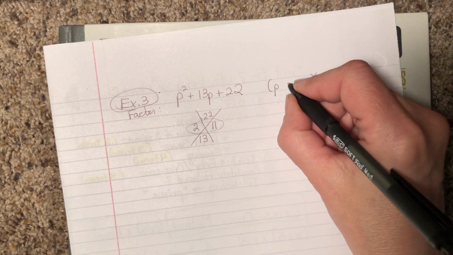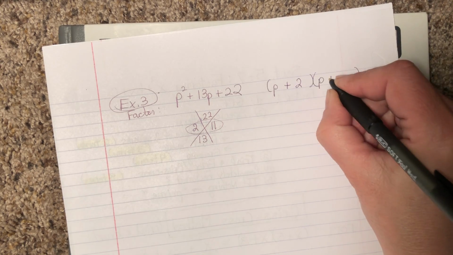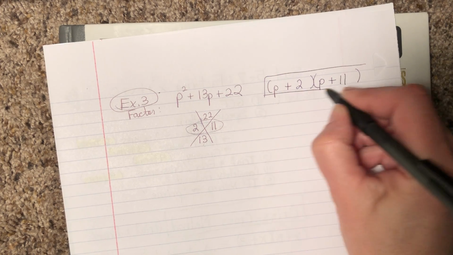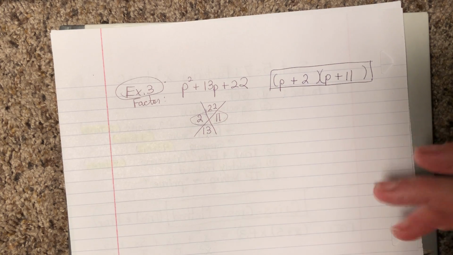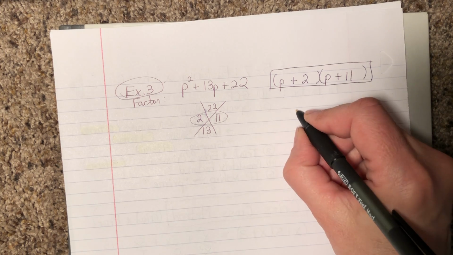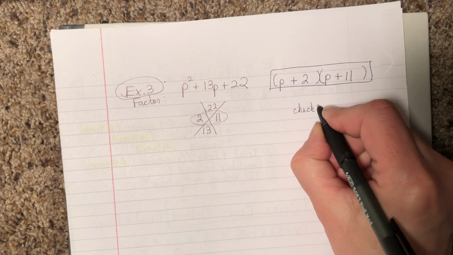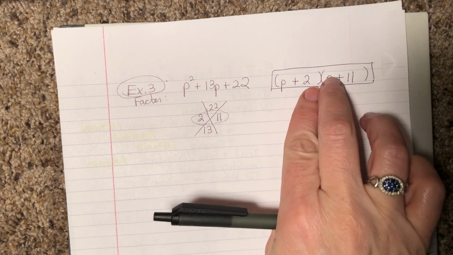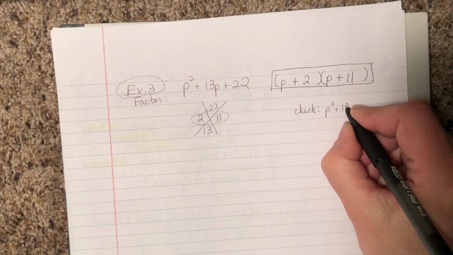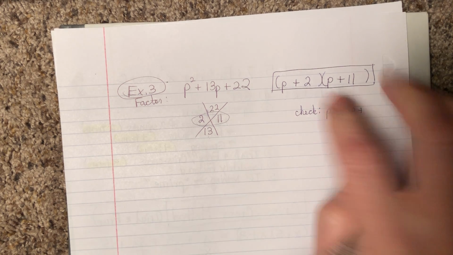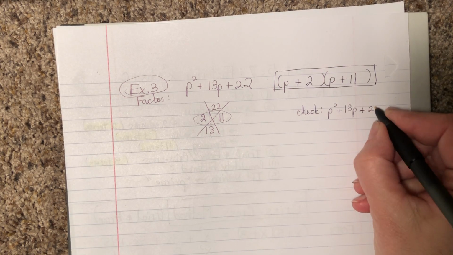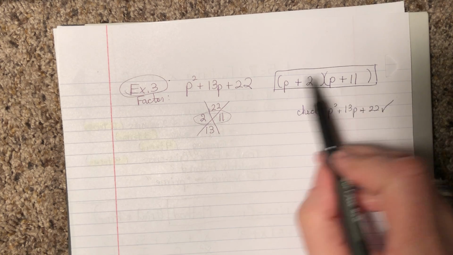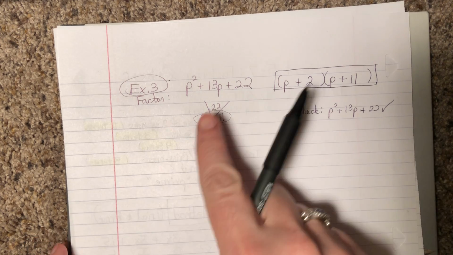Now they're both positive, so p plus 2, p plus 11. All right, and remember, you can always check by foiling. Always check p squared, 11p plus 2p, 13p plus 22. That is what I started with, so it checks out. You really do want to mentally FOIL this out and make sure you've got this correct.